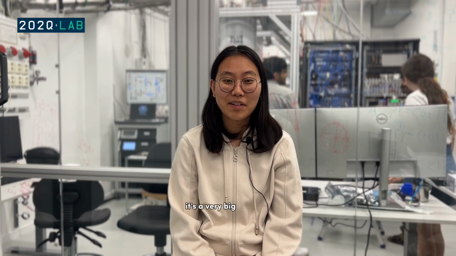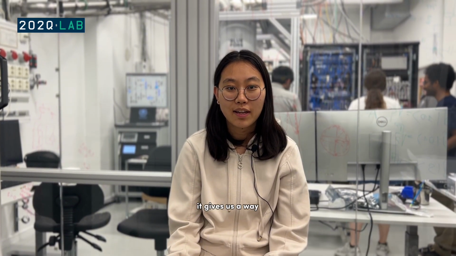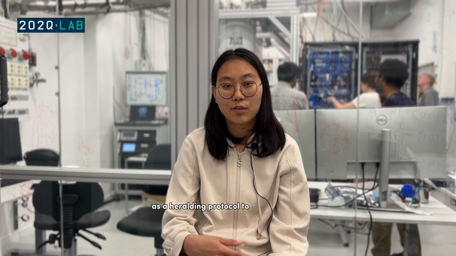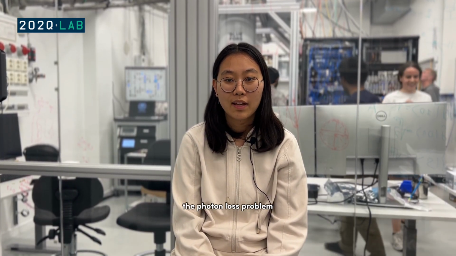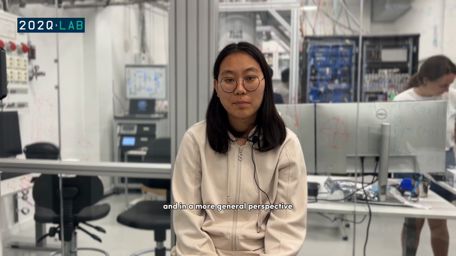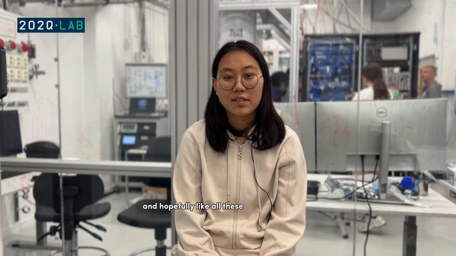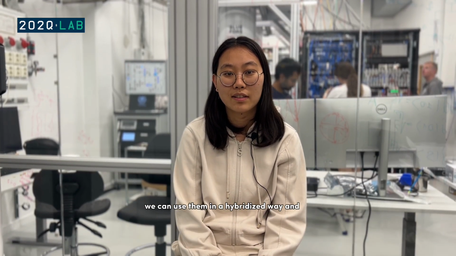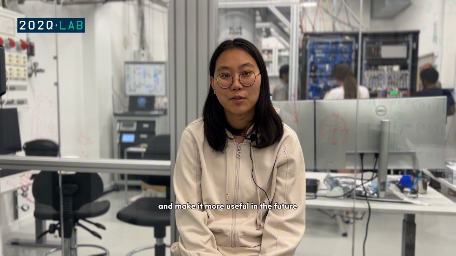It's a very big question. I think this field of distributed quantum computing gives us a way, as a heralding protocol, to overcome this error, the photon loss problem. And from a more general perspective, it offers a way to scale up quantum computers, and hopefully all these different methods, we can use them in a hybridized way and scale up the quantum processors and make them more useful in the future.